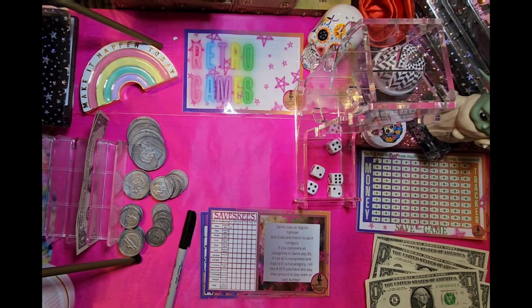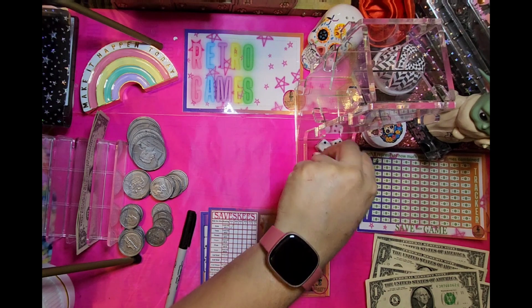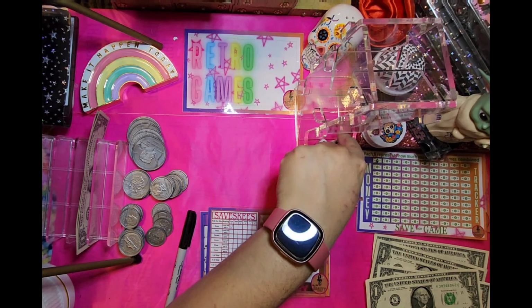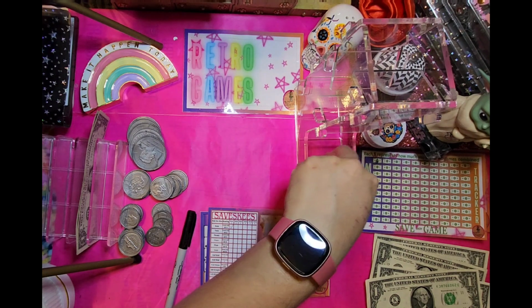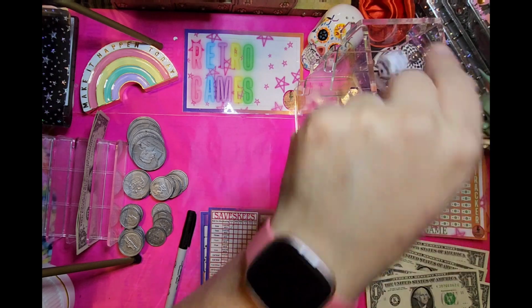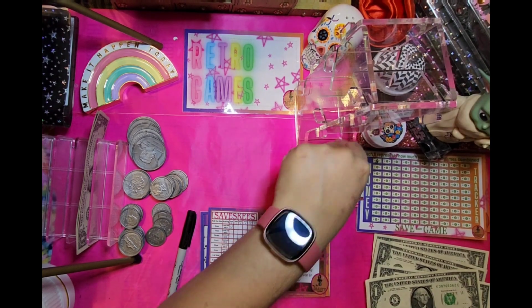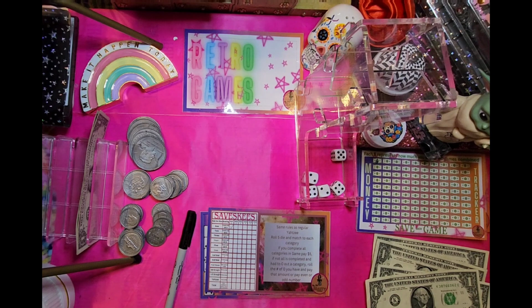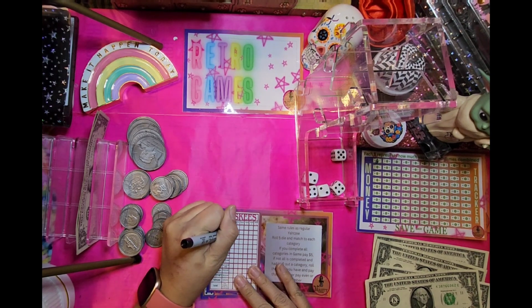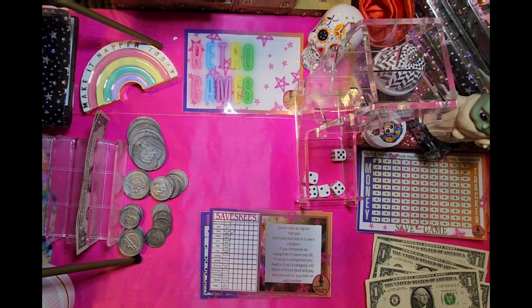So we have 4s and 2s. We can try to go for a full house and try to get a 2 or a 4 to get that full house. Let's do that. 6. Again, no full house, but we can go with our 2s.